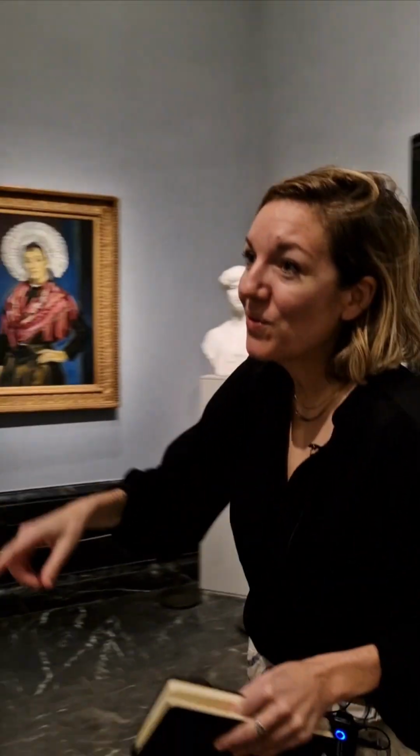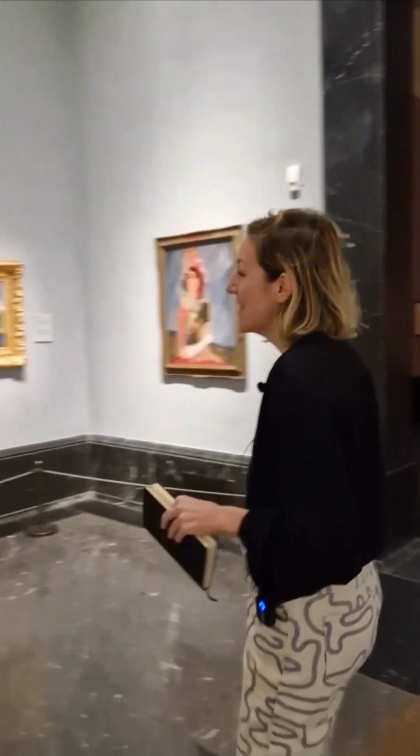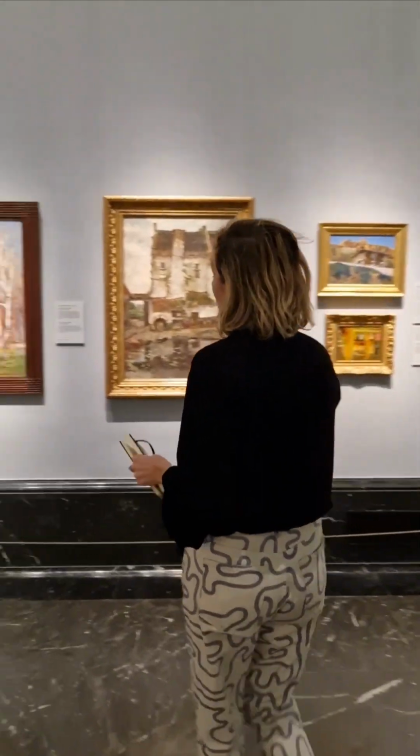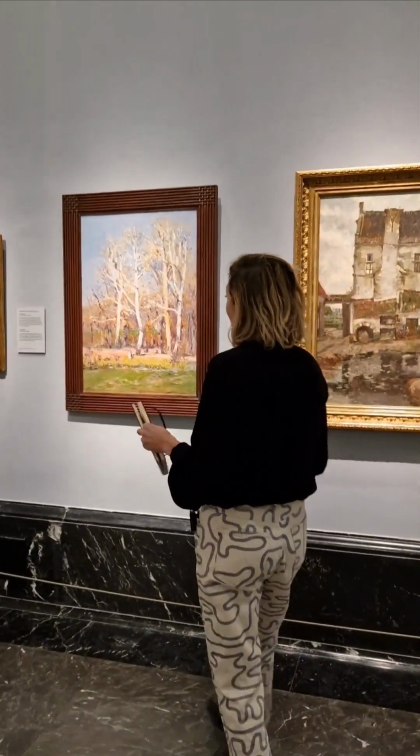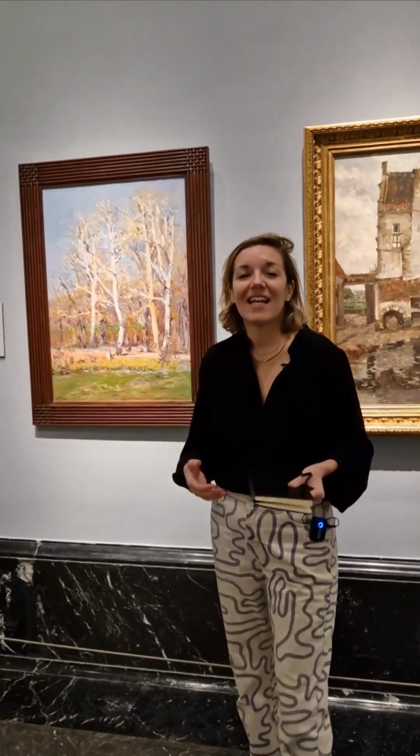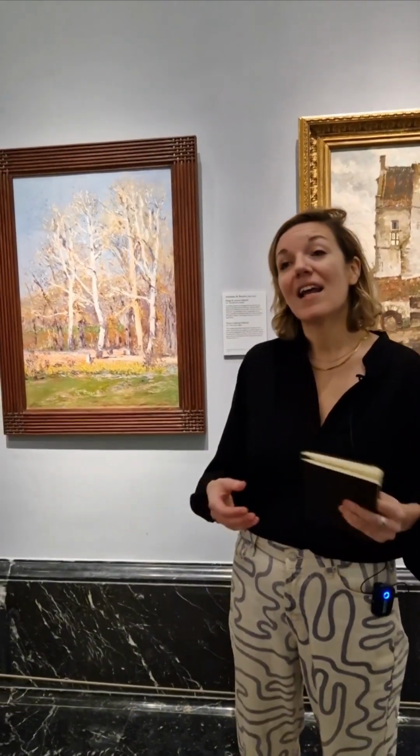Returning back to our winter landscape for a second to tell you a little bit more about him and his life. He was originally from Madrid. He had his doctorate in law, but then after that he decided to study art. So he went to the School of Fine Arts here in Madrid, where he learned to be a landscape painter and spent a lot of his life traveling around practicing painting, but also working as an art collector.